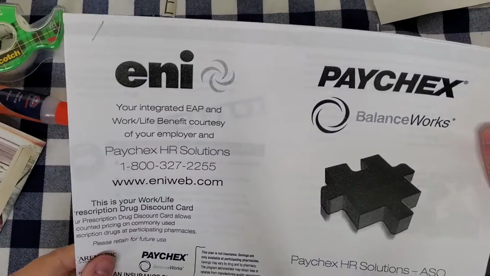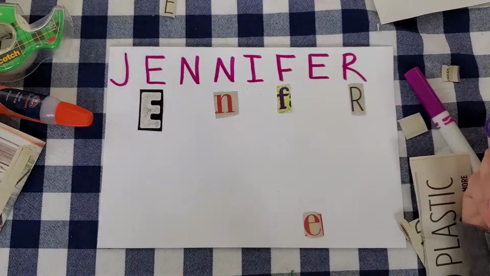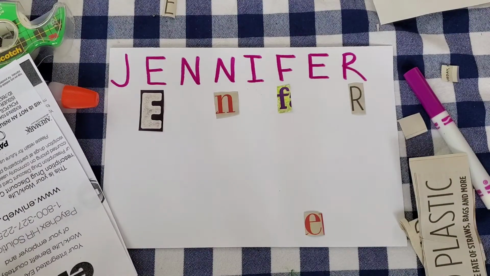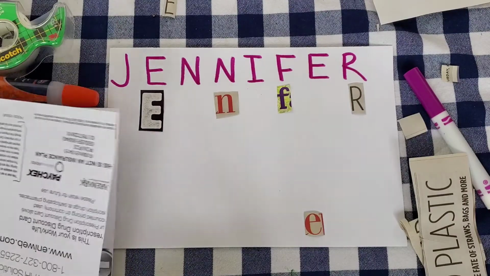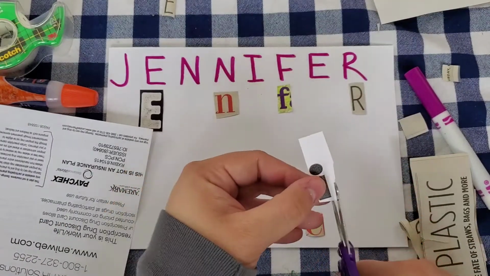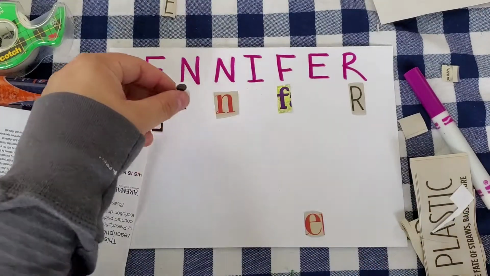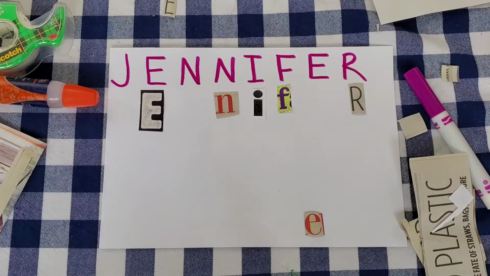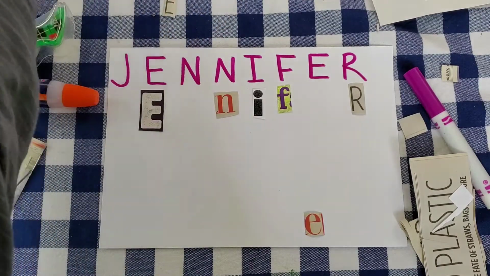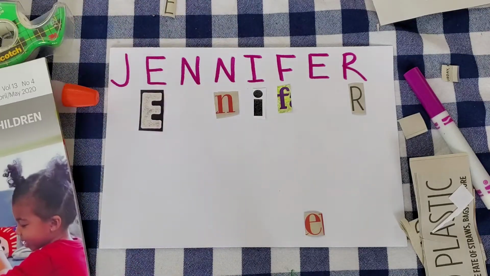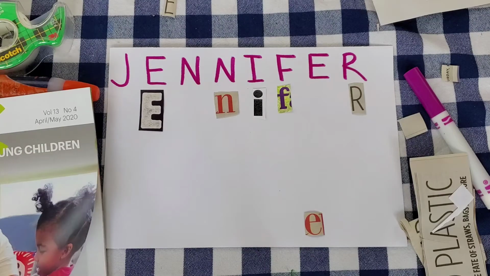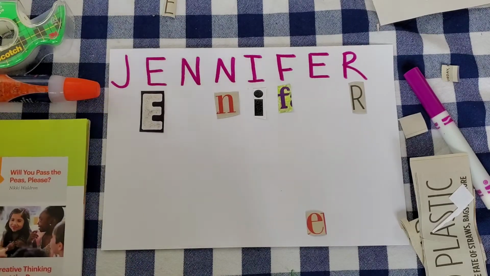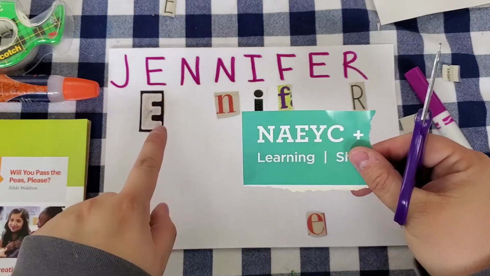I'm going to look in this paper. Oh, here's a good N right here. And an I. I like how big that I is. I'm going to use that I. And I like to trim the letters out so you can get around them a little better. I'm going to look in my magazine now. Oh, I see an N that I want to use to go right here.